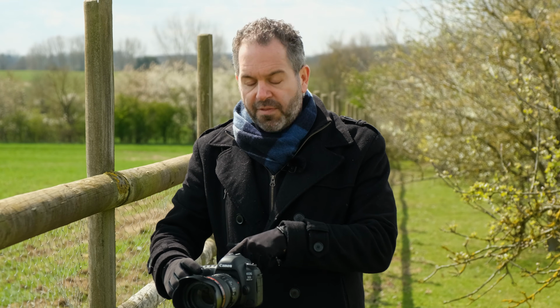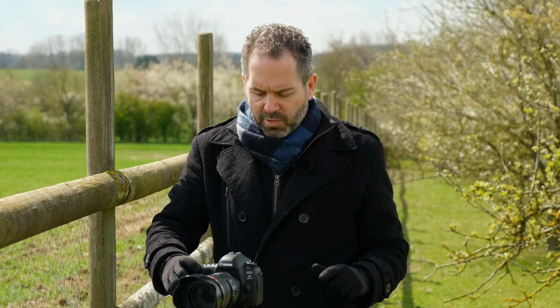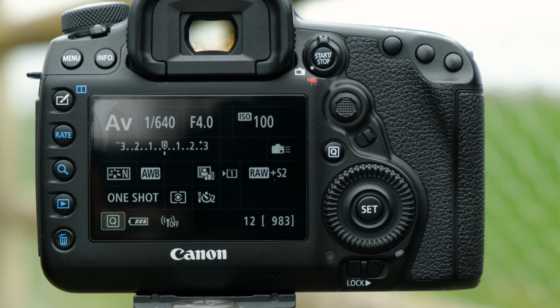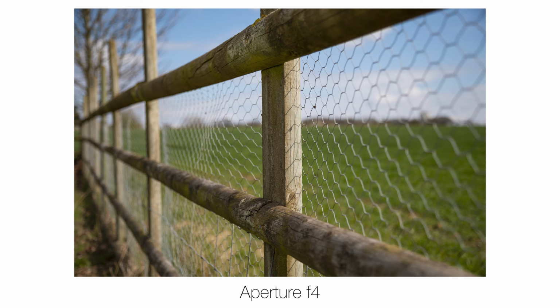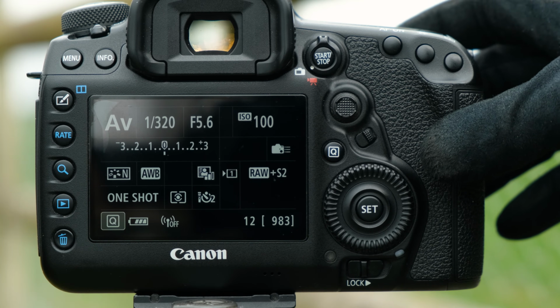So I'm all set up just like I've told you before, and my first aperture that I'm going to start on is f4. So I've got my focus point, 2-second timer, take the shot. Easy as that. Now I'm going to change my aperture to f5.6, take the next shot.